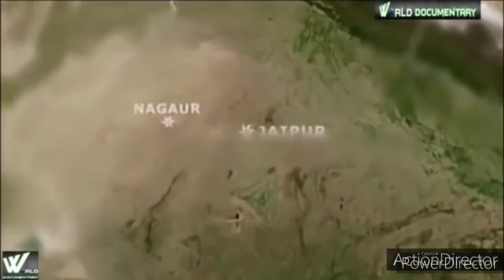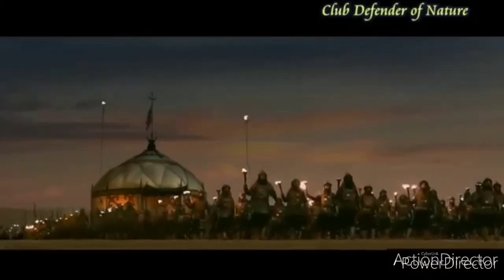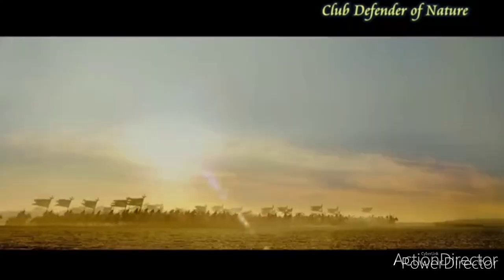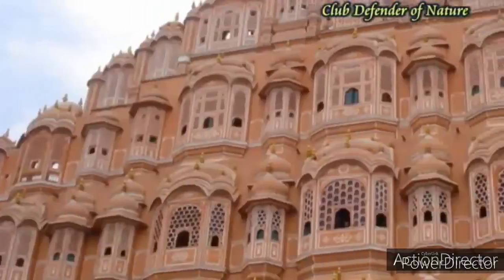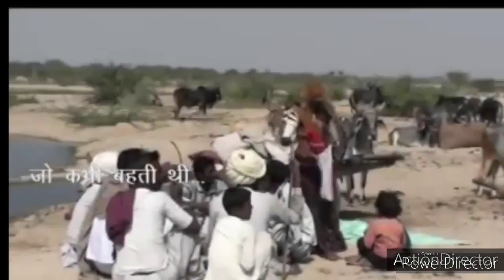The houses here are built with thick walls and flat roofs to keep the heat away. People love to wear colorful clothes, and men cover their heads with turbans.